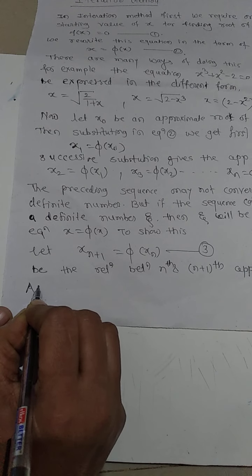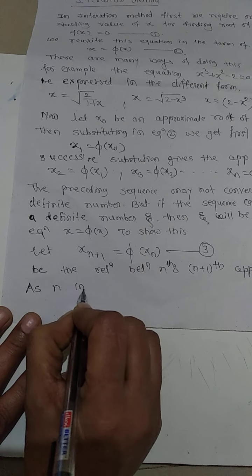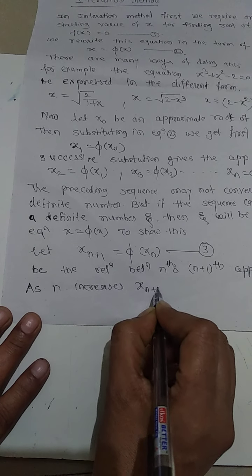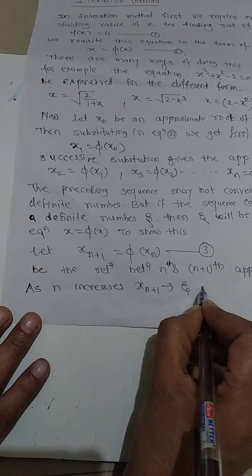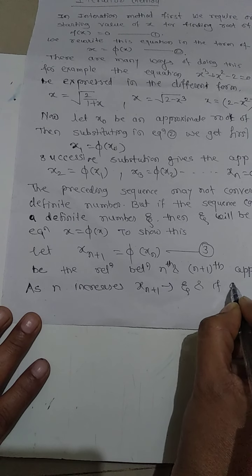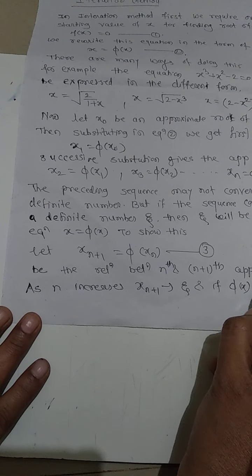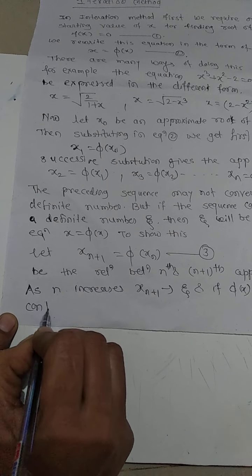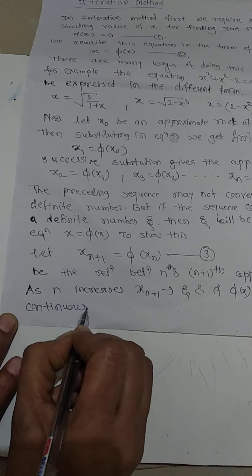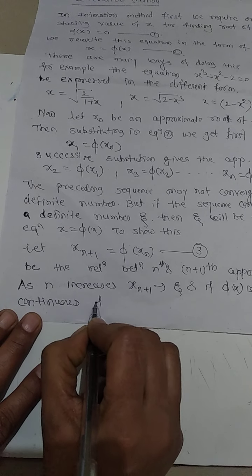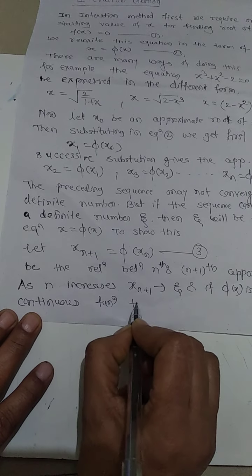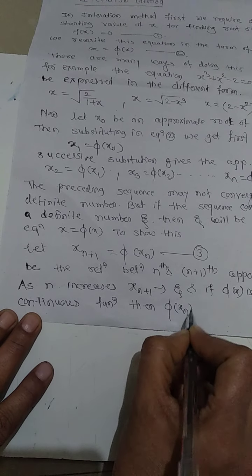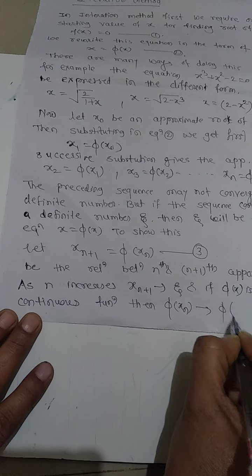As n increases, x n plus 1 tends to xi, and if phi of x is a continuous function, then phi of xn tends to phi of xi.